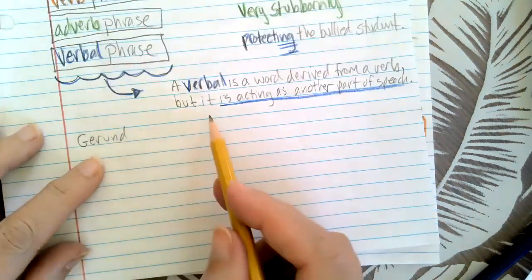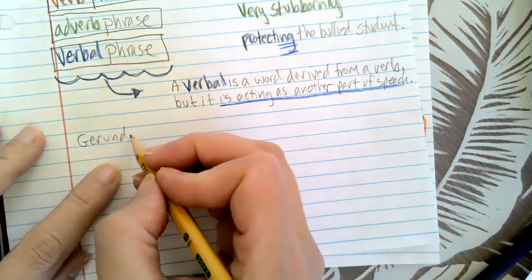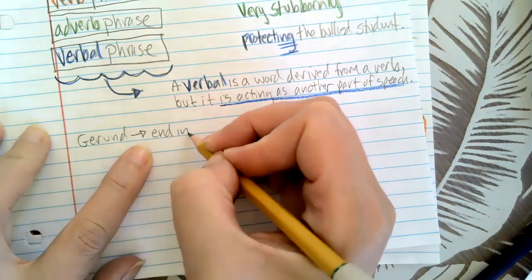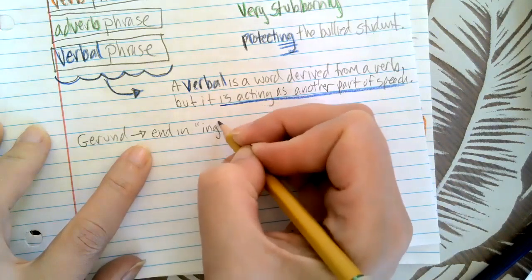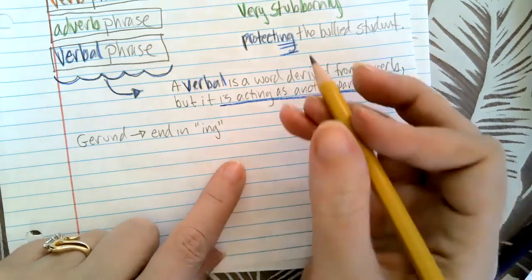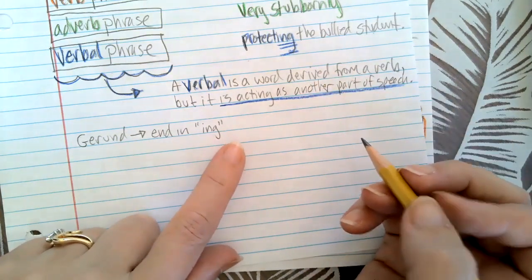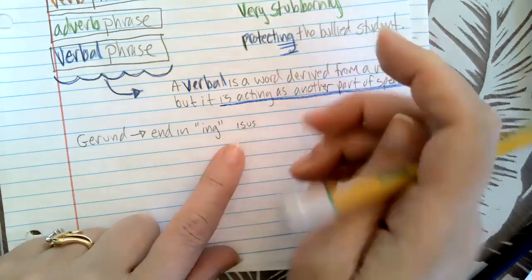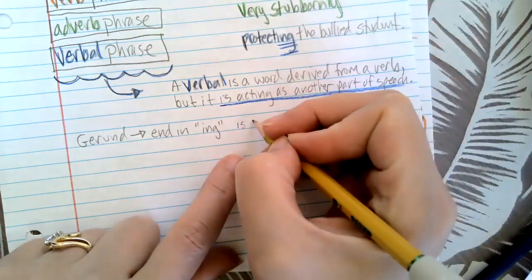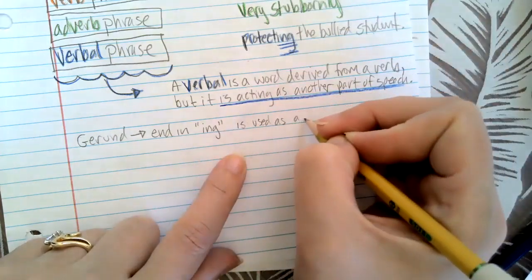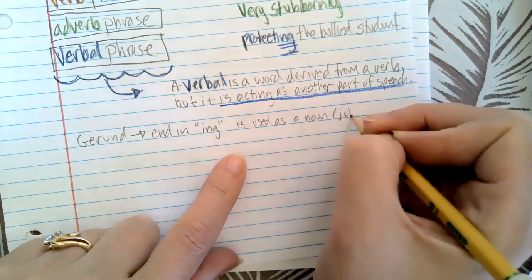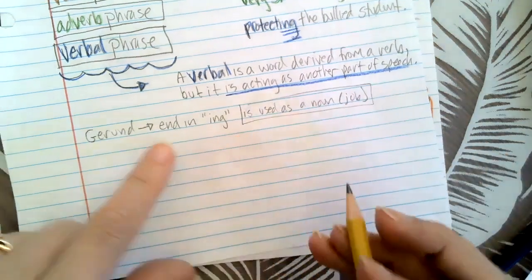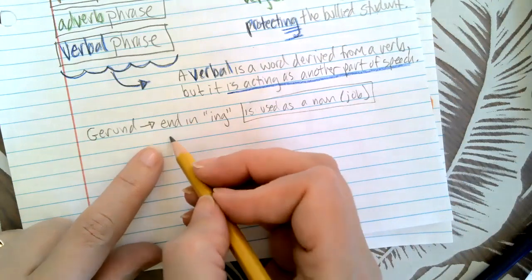We're going to write it right here so we have a little bit of space below this one. And a gerund, it's a word that ends in ing. It is used as a noun. So it's a verb that's being used as a noun. So we're going to write "is used as a noun." That's its job. Okay. And we'll go ahead and just put a little box around that. And here's an example. We're going to put an example directly below that.